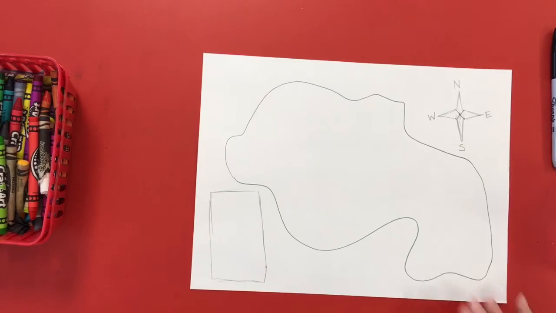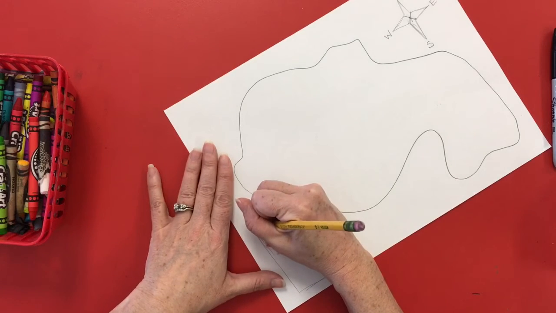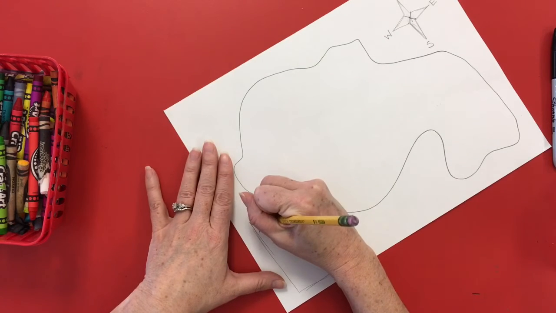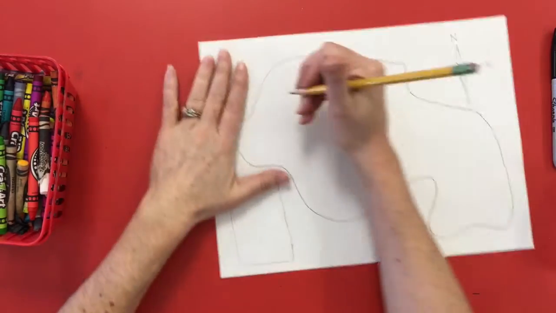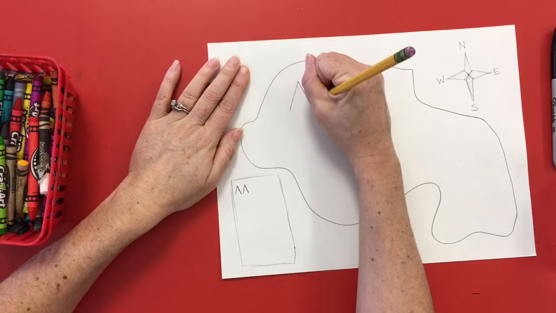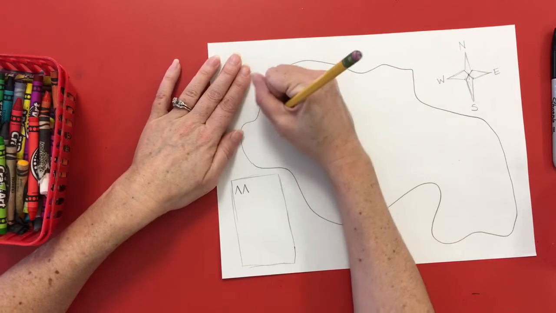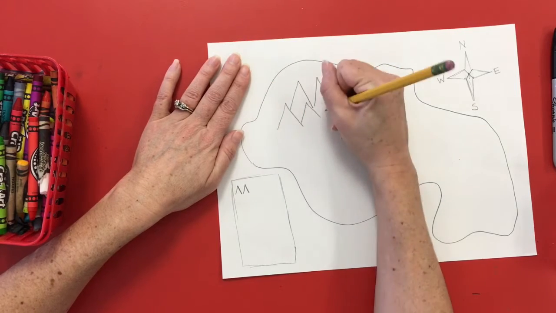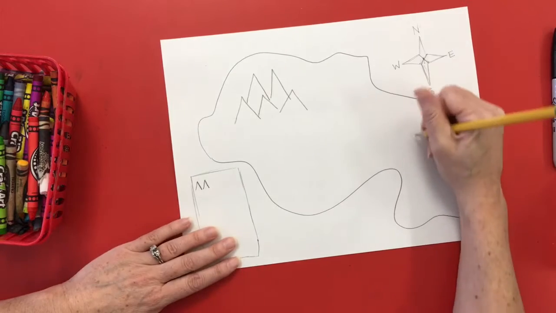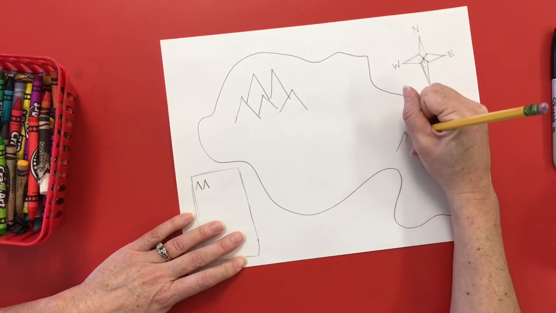Okay, just use some crazy wavy lines. So I'm going to use triangles, just triangles this time for my mountains. So if I want, I can make some big triangles here and maybe do some overlapping so it's a big mountain range because I've got lots of triangles. And maybe I'll do some more over here to represent mountains.